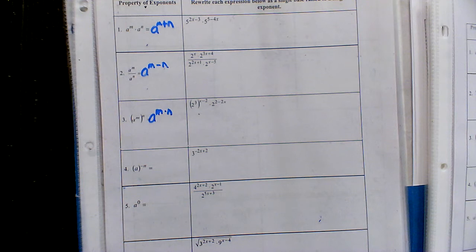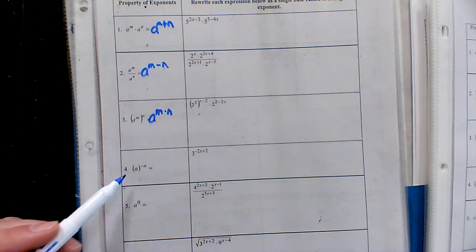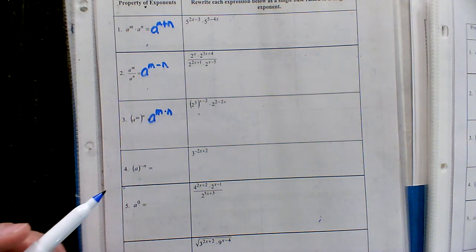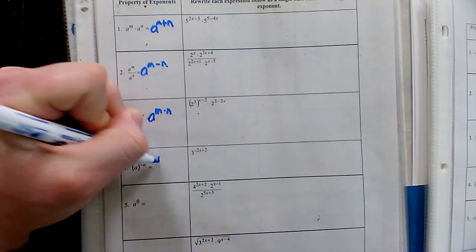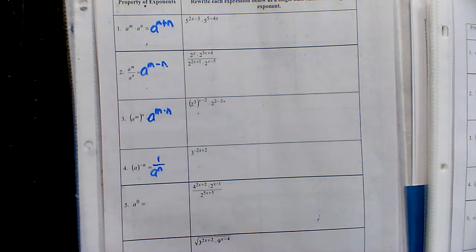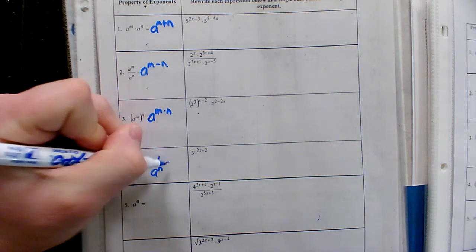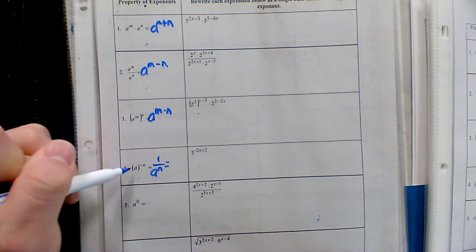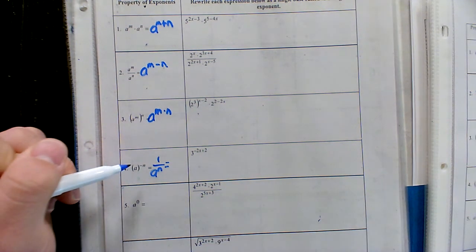Alright, I'm going to write number 4 two different ways, but what's one way you can rewrite it? If I have a to a negative exponent, what can I do with that? I can do 1 over a to the n, but I can also write it another way. If you think about this, this was in parentheses here, so everything was to the negative nth power.